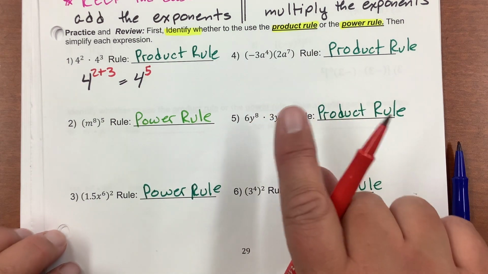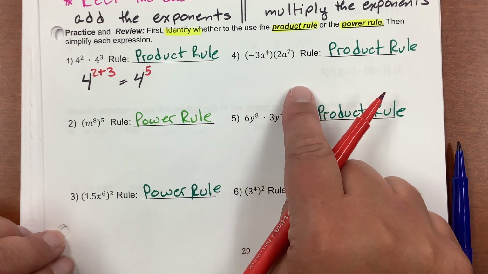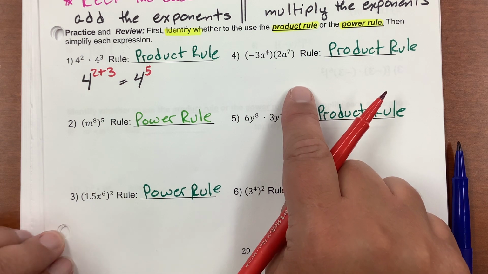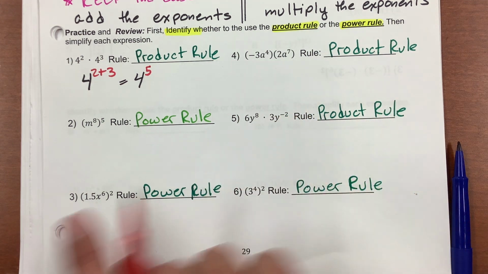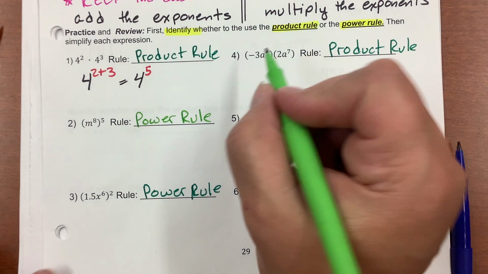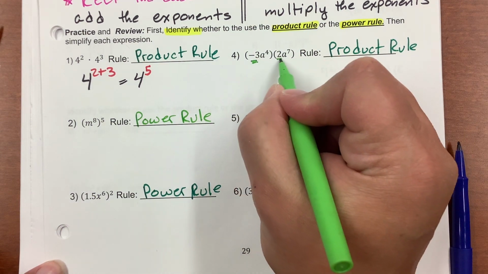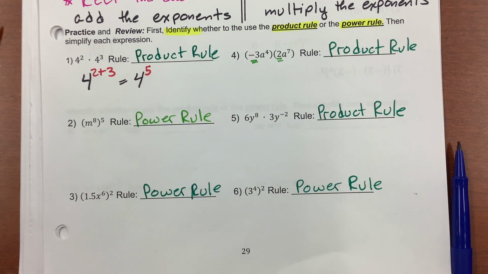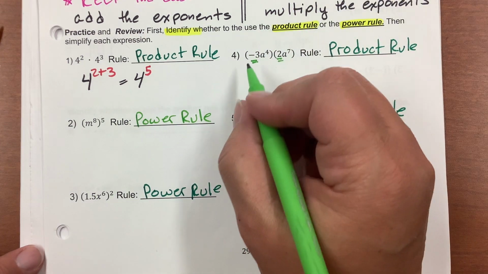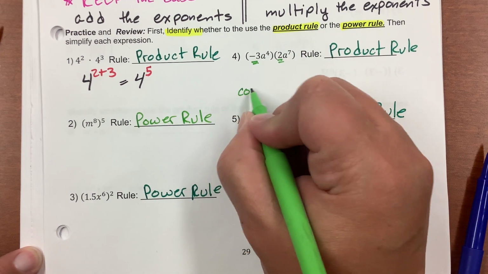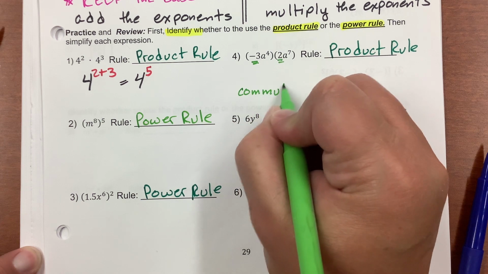For this one, this has a lot going on. It has coefficients, it has exponents, it has bases. So I'm going to take a look at the coefficients first. And I'm going to use that rule that says I can move the variables and the coefficients around and combine my like terms. And that rule, commutative property. So I'm going to write the commutative property down here.